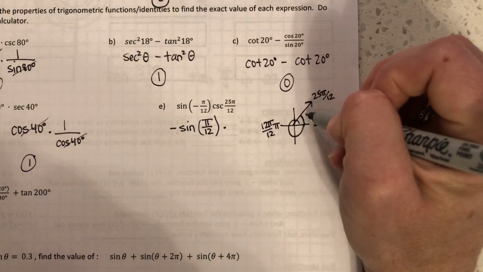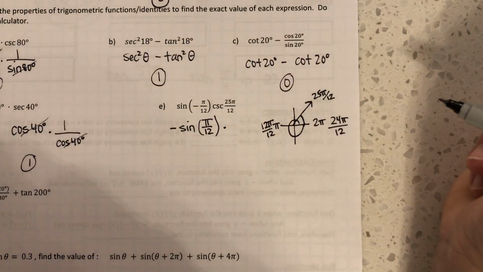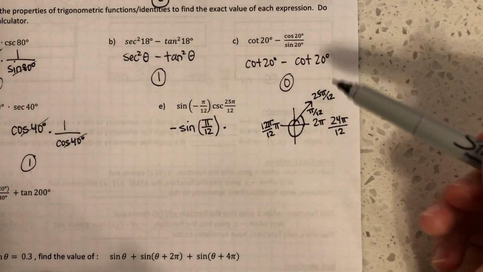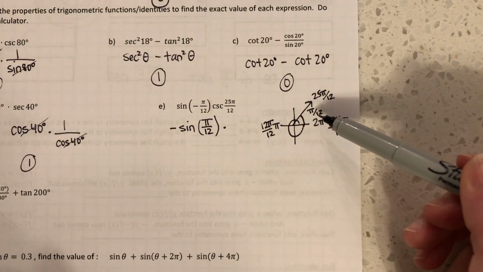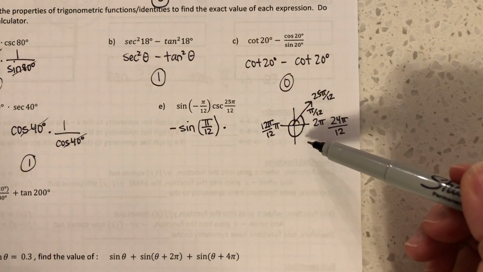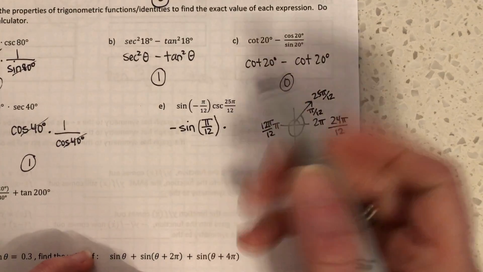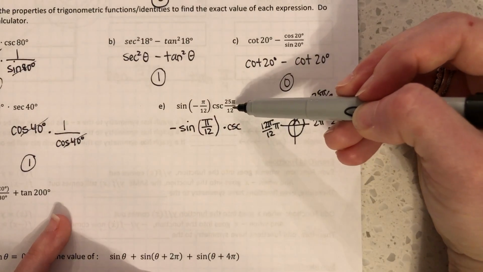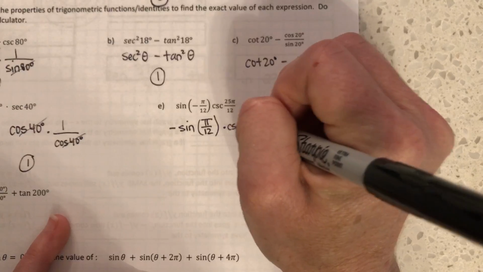All right, so who's your reference angle? Between 24 pi over 12 and 25 pi over 12, 1 pi over 12. So that means 25 pi over 12 lands in the same spot as 1 pi over 12. So all their cosine and sine ratios are going to be the same, because these are angles that land in the exact same spot. So I can rewrite this as the cosecant of what angle lands in the same spot as 25 pi over 12? 1 pi over 12.